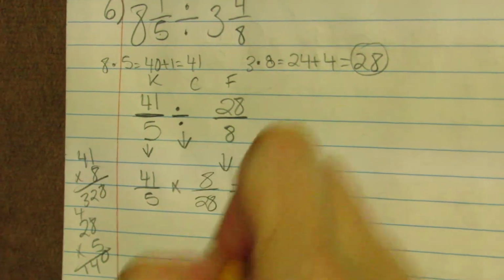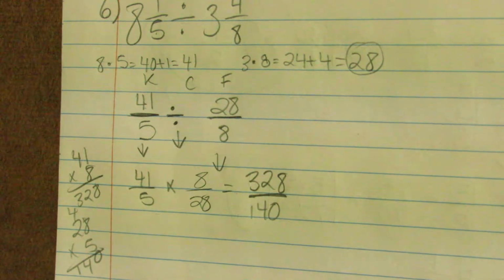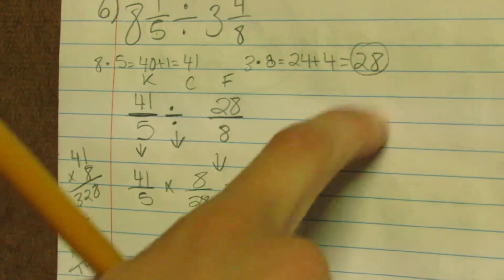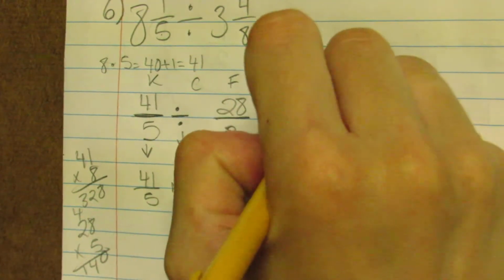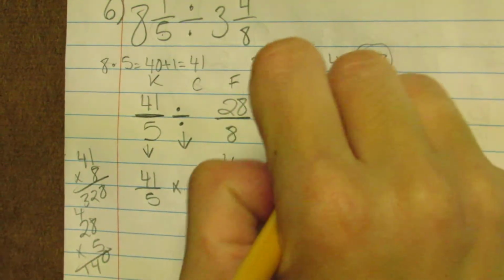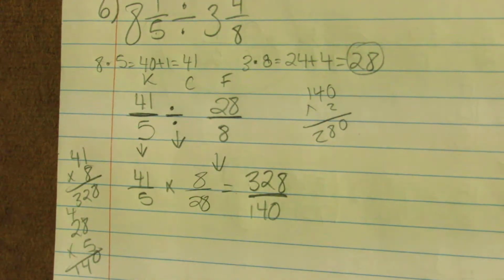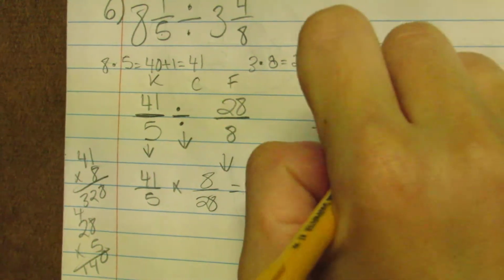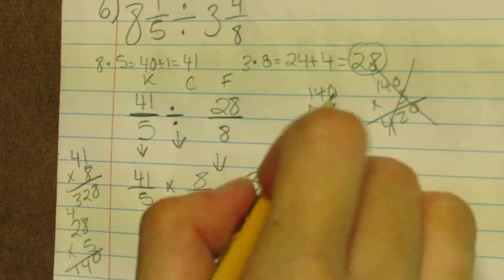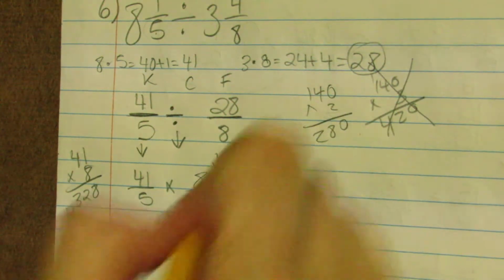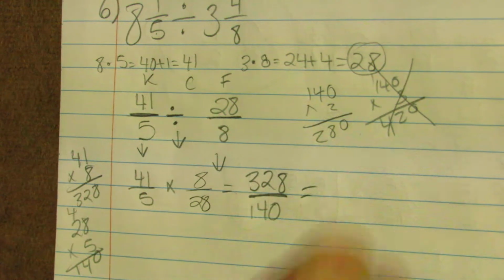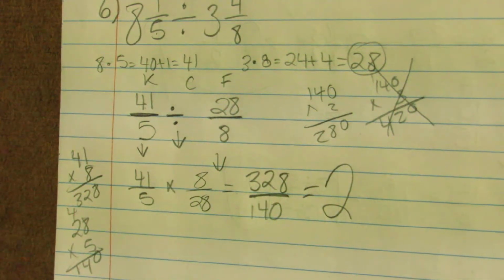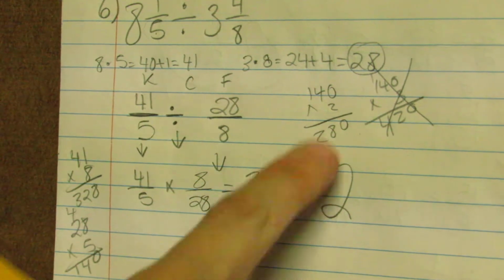Over 140. Now, do you think 140 can go into 328? I think so. I don't know if it can go in twice, so I'm going to figure that out. I'm going to do some more side math right over here. So 140 times 2 gives me 280. Ooh, I'm going to see if I can go in one more time. So 140 times 3. Ooh, too much. 3 doesn't work. So my whole number in this case is actually 2, meaning 140 can go into 328 twice.